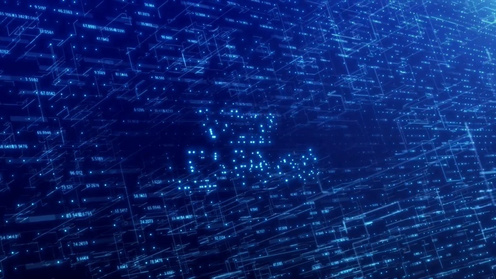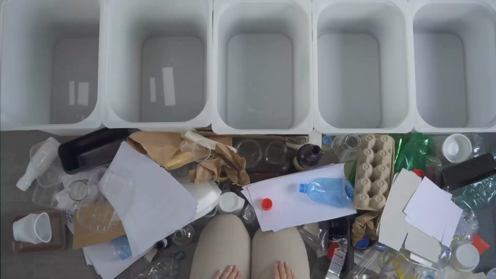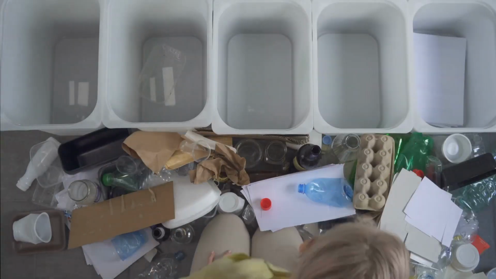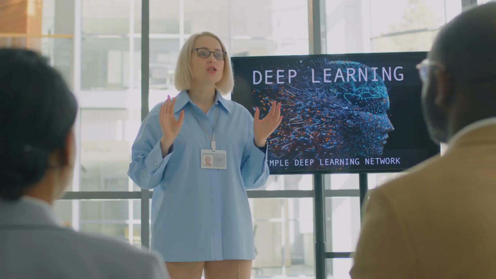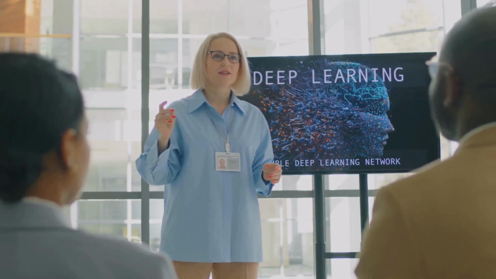The goal is to learn a mapping that takes a new data point's features and correctly places it into the right category or bucket. Consider the classic problem of identifying handwritten digits from 0 to 9. This is a multi-class classification problem because there are 10 possible output classes.